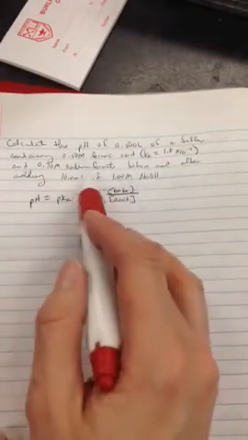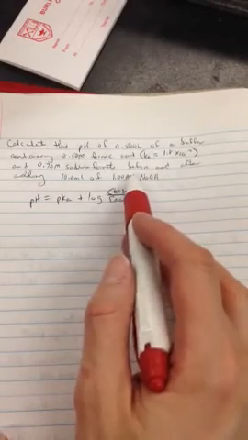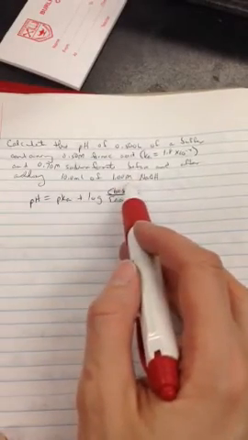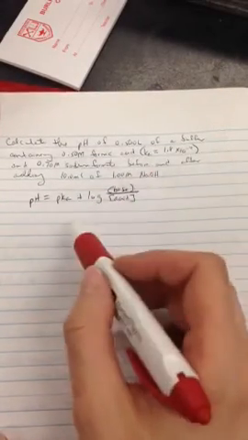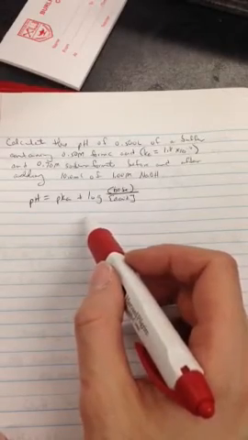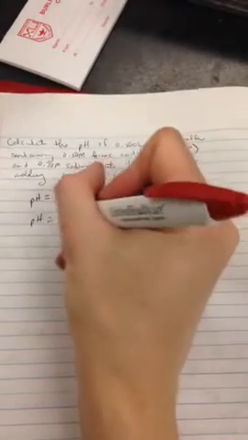So we're asked to find the pH of the buffer before and after adding 10 milliliters of 1 molar sodium hydroxide. So we are given the Ka, so we can find the pKa, so that's the negative log of 1.8 times 10 to the negative fourth. So that's 3.74.